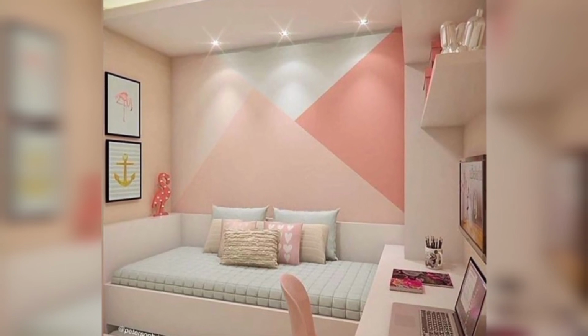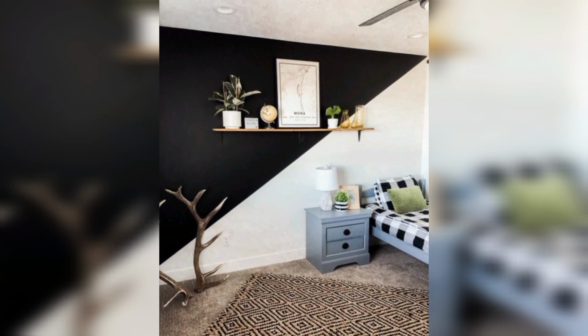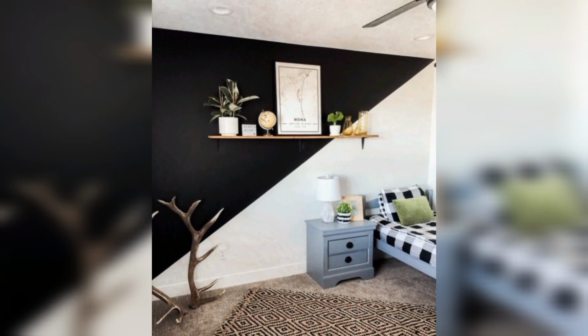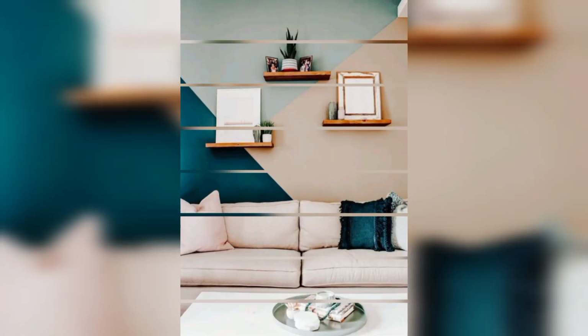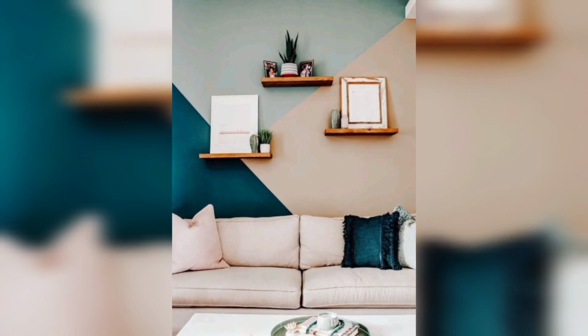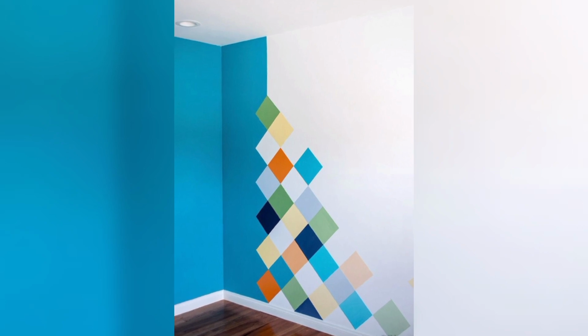appearance. Geometric patterns on furniture. Extend the geometric patterns onto furniture or other surfaces for a cohesive look. Optical illusion. Create optical illusion by playing with perspective within your geometric designs.